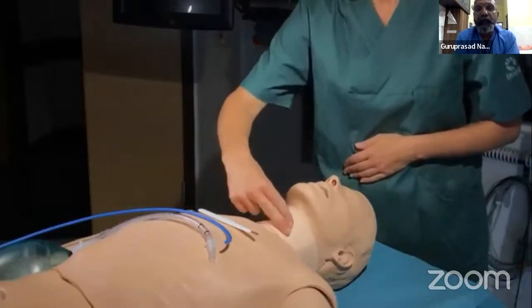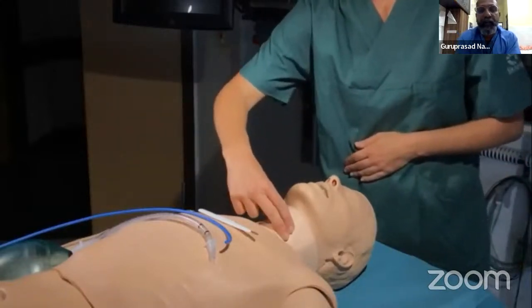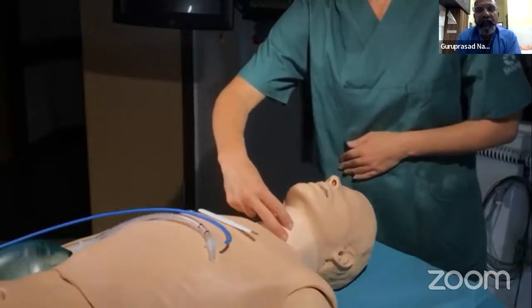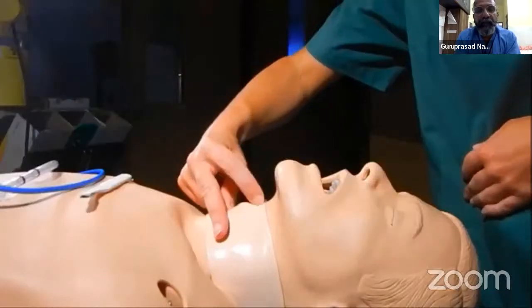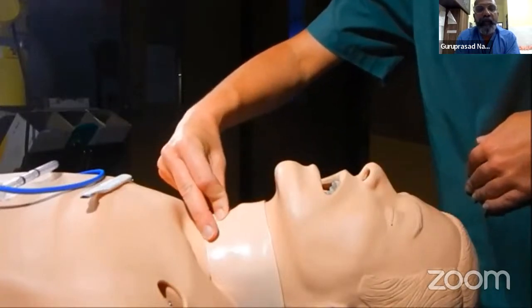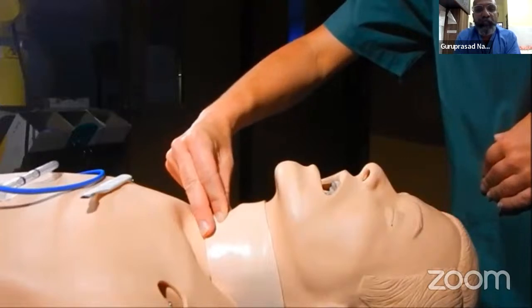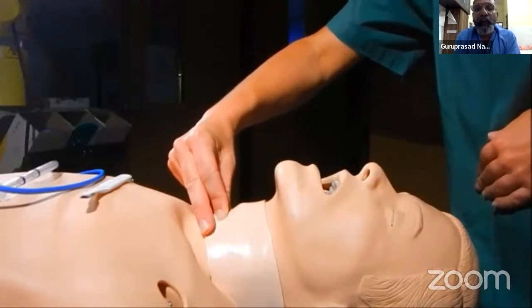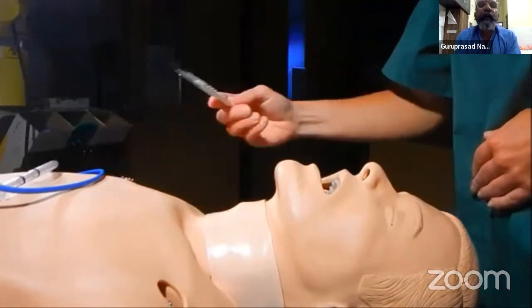This is how you stand at the head end and try to shake hands with the larynx with your right hand and try to identify the cricothyroid membrane. That is how he is trying to identify the cricothyroid membrane. If it is an obese patient, sometimes you may not feel the cricothyroid membrane.